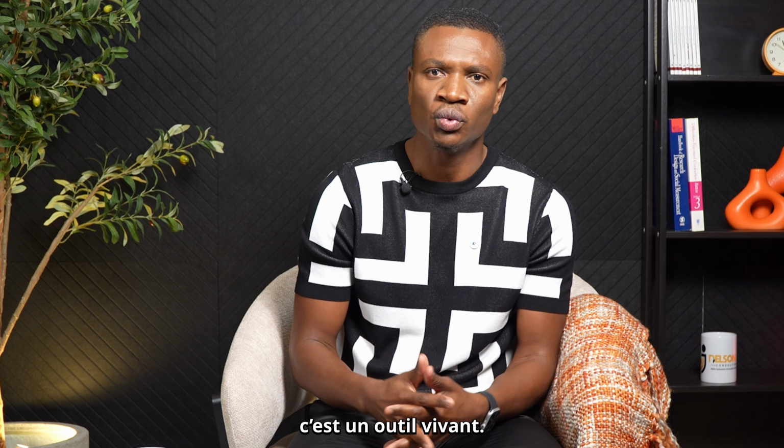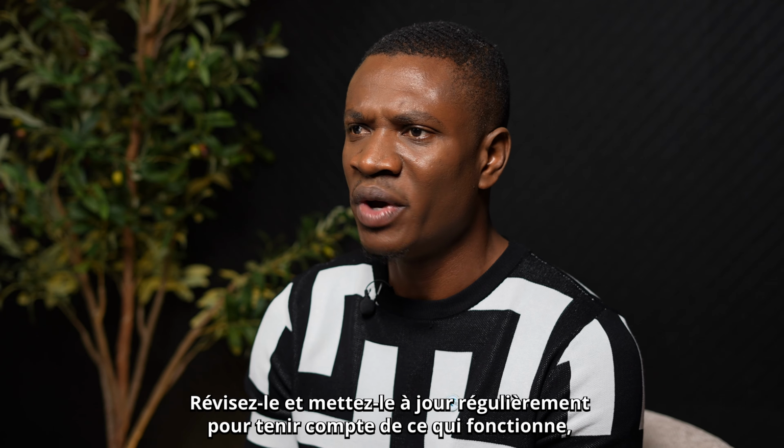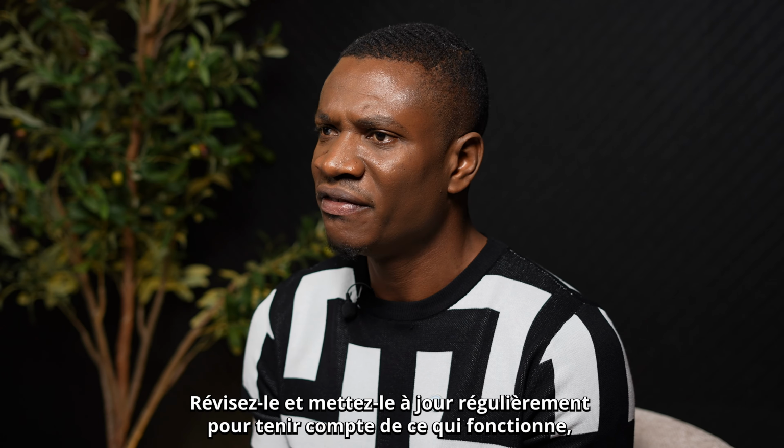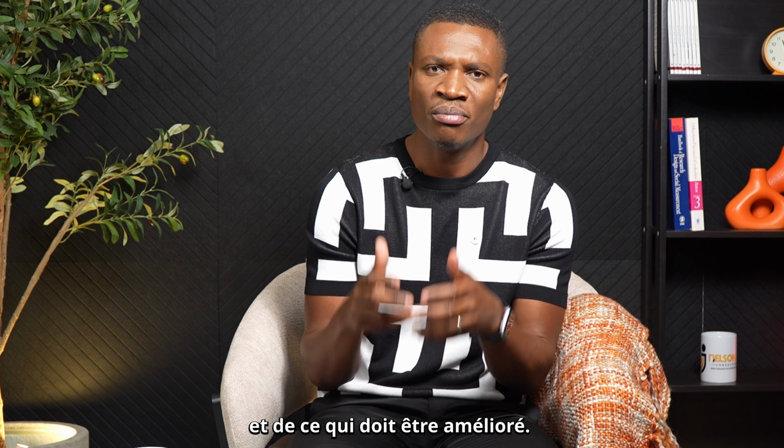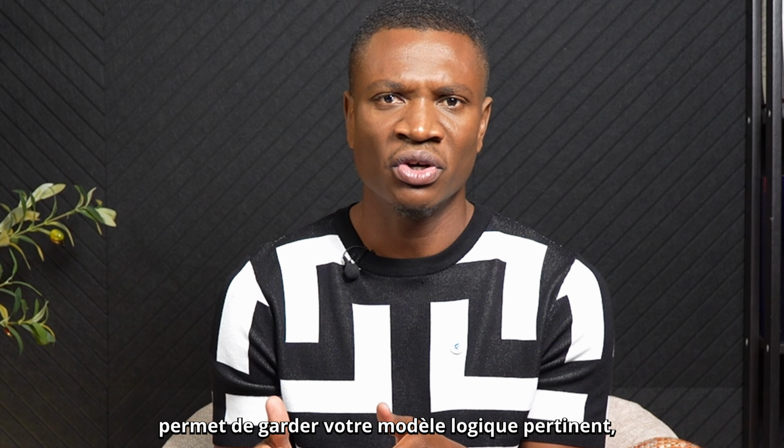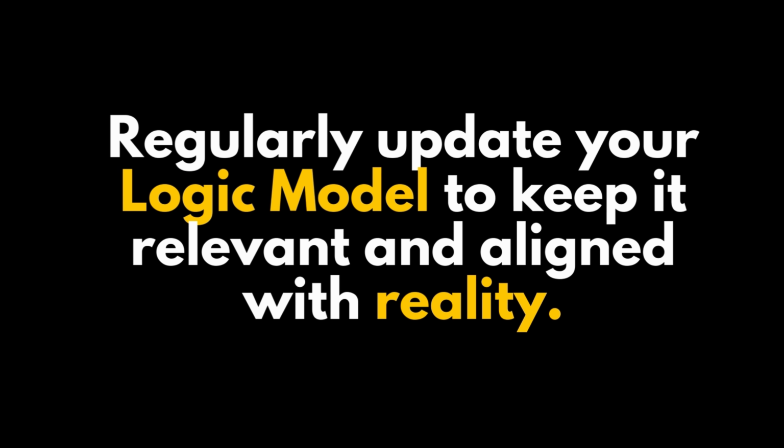Finally, remember that a logic model is not a static document. It's a living tool. Regularly review and update it to reflect what's working, what's changing, and what needs improvement. This continuous reflection keeps your logic model relevant, practical, and aligned with your project's reality.